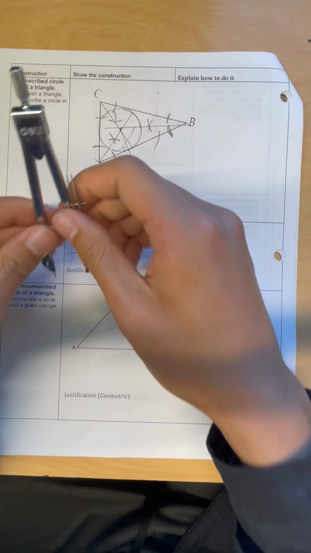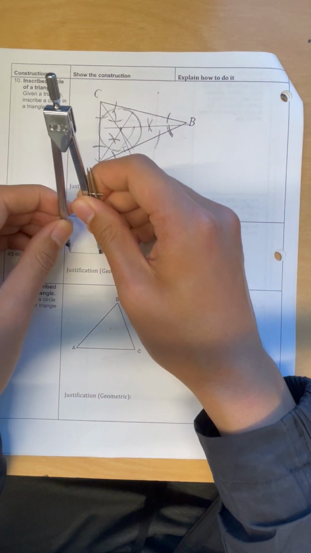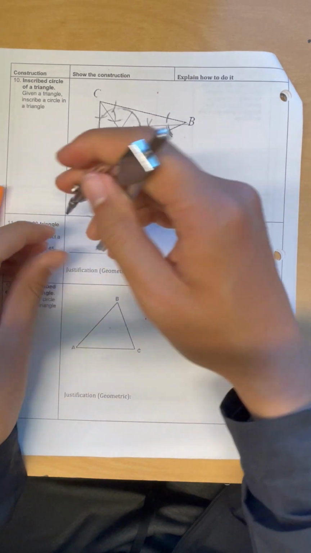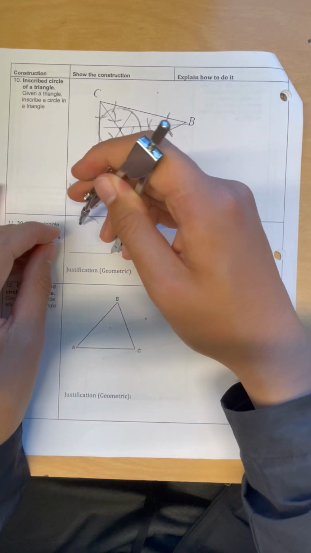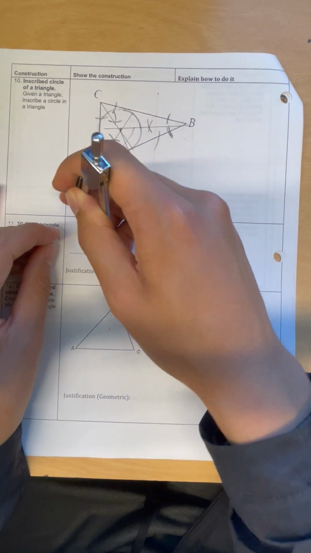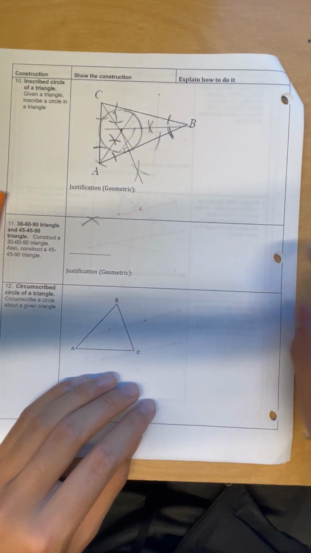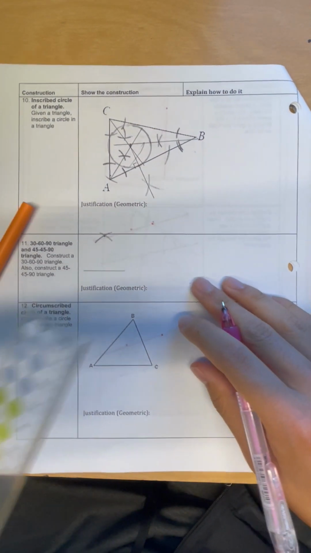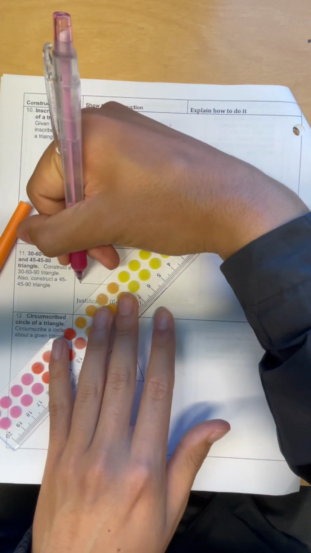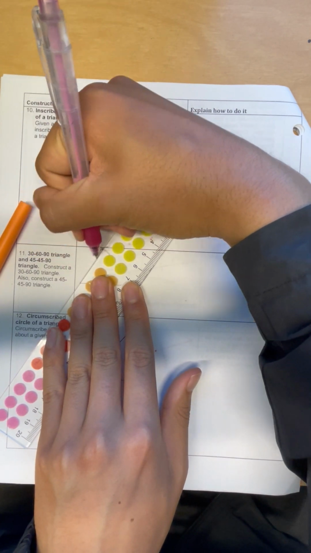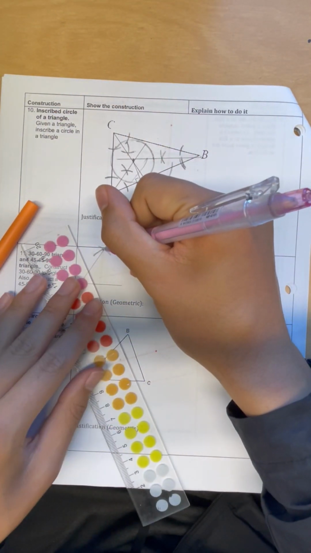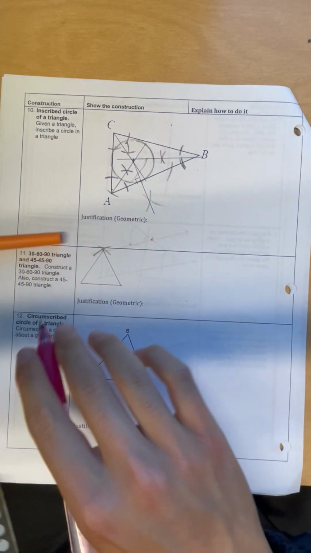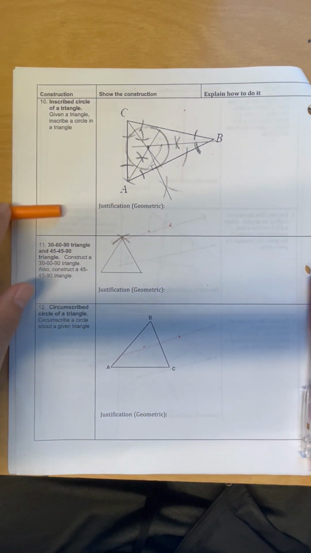To find the third point, just copy the length of the side that you created, and create arcs from both ends of the segment. And the intersection of those two arcs is going to be the third point of your equilateral triangle. So if we just connect that up, there's our equilateral triangle. And to get the 30-60-90 triangle, we'll actually get two of them.